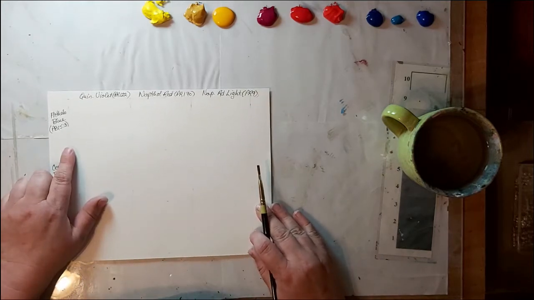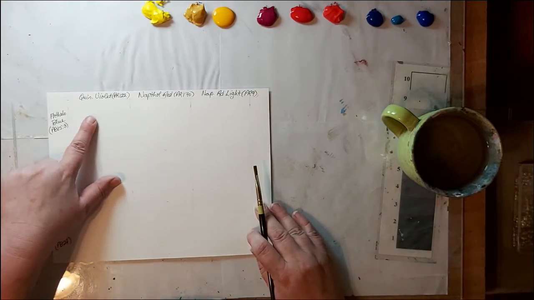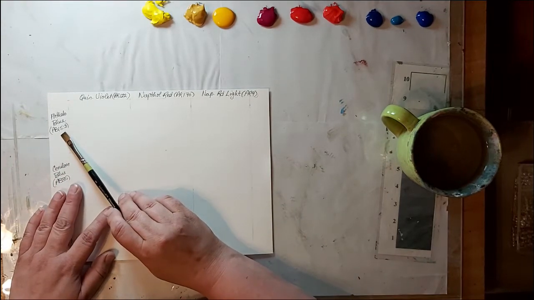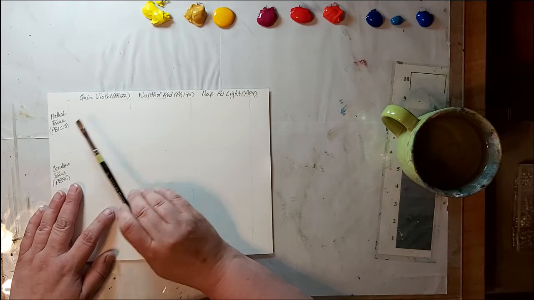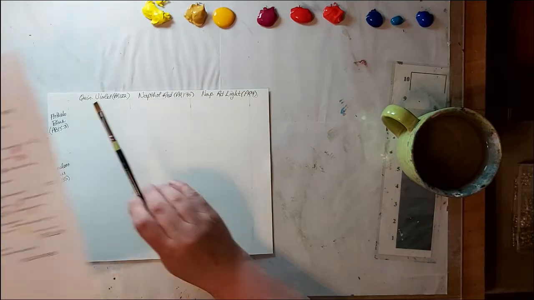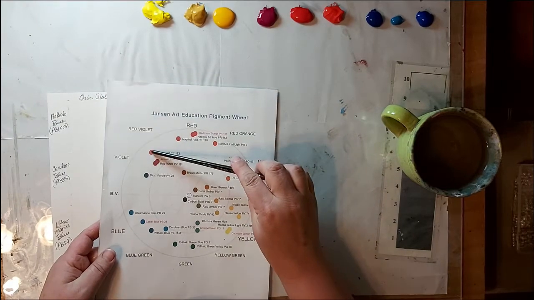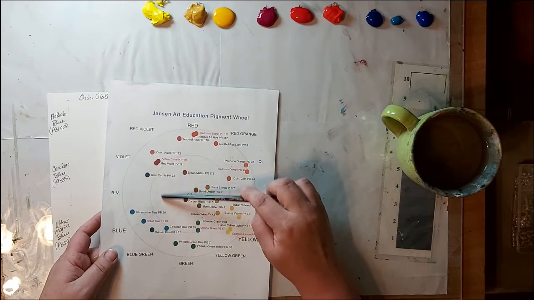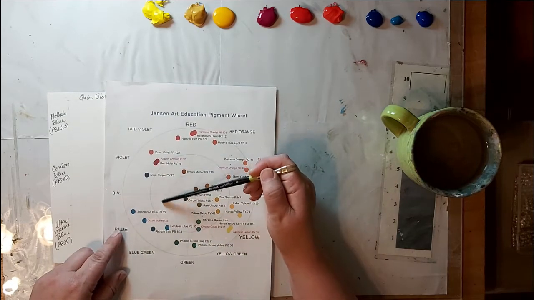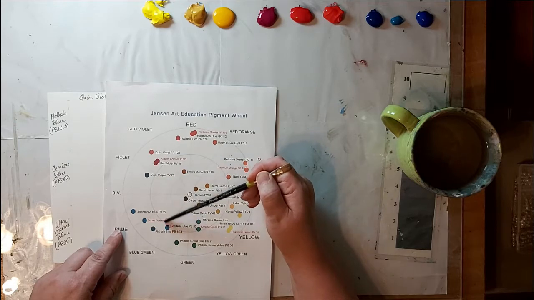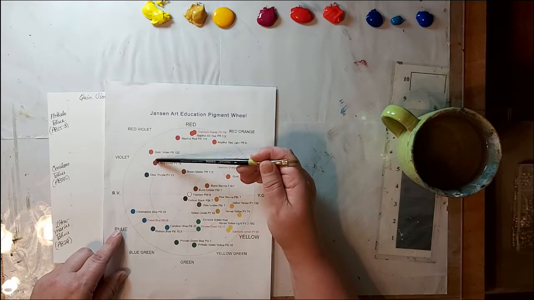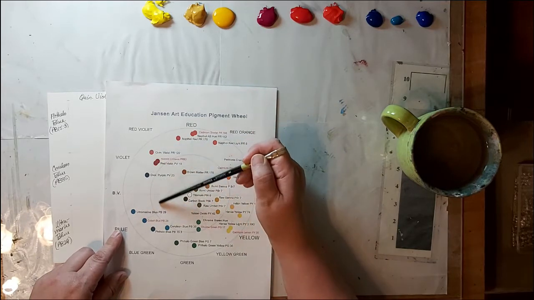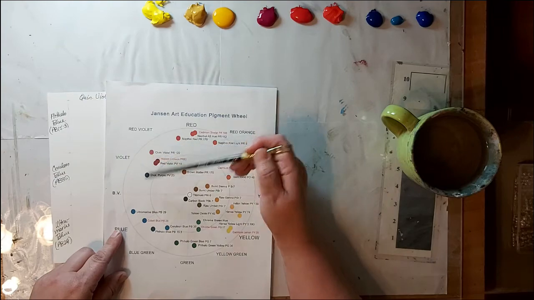The first one I had was my phthalo blue and my quinacridone violet. We know that phthalo blue on the pigment wheel is a bit of a blue-green, and the quinacridone violet is PR122, so it's a red-violet. When you mix a phthalo blue with a red-violet, you're going to end up with a color that sits somewhere in the middle of this line between the two of them. Because it's further into the inside of the color wheel, it will be muddier than if it was on the outer edge of the color wheel.